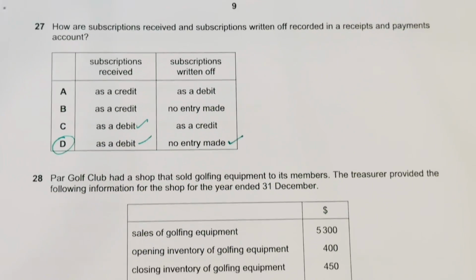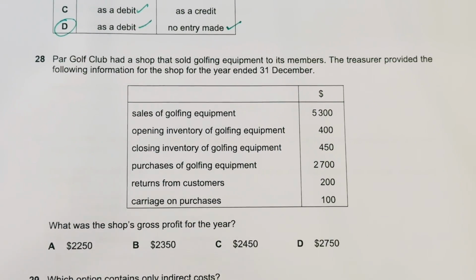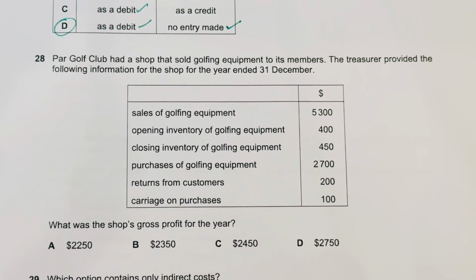Now we will move to question number 28. Park Golf Club had a shop that sold golfing equipment to its members. The treasurer provided the following information for the shop for the year ended 31 December.